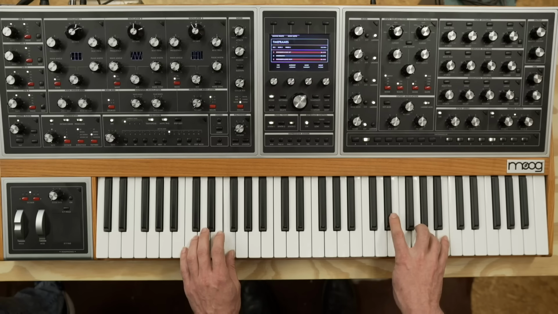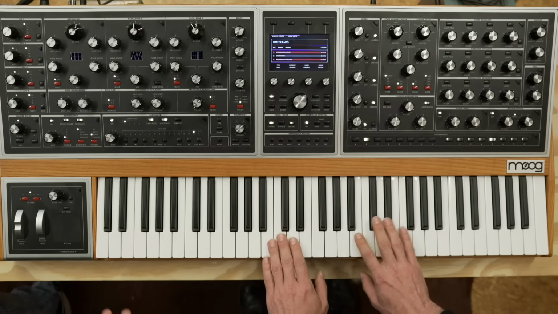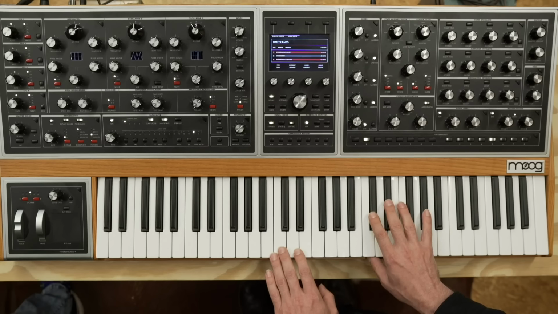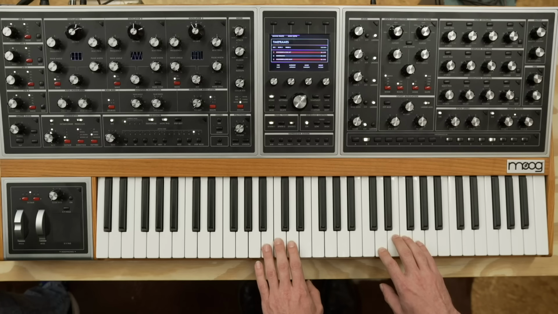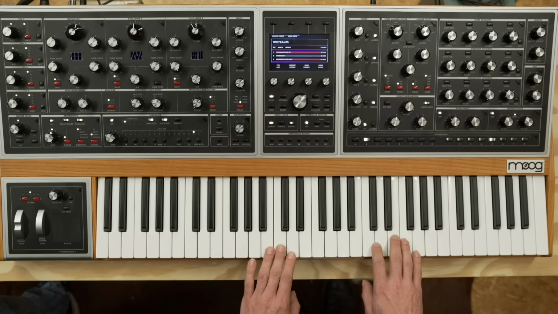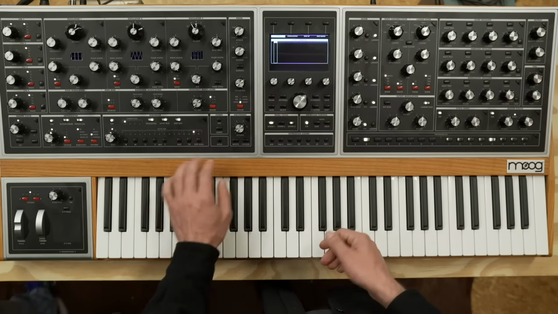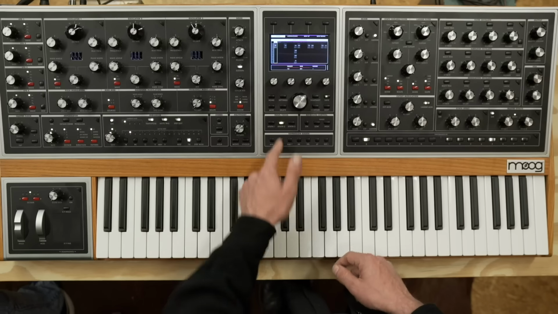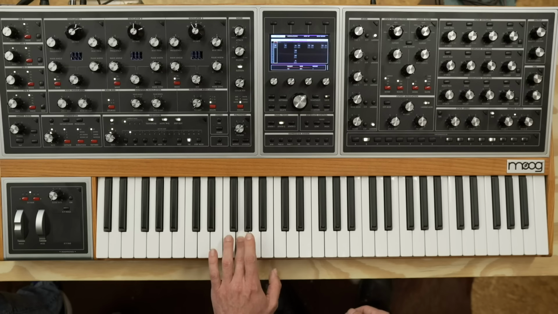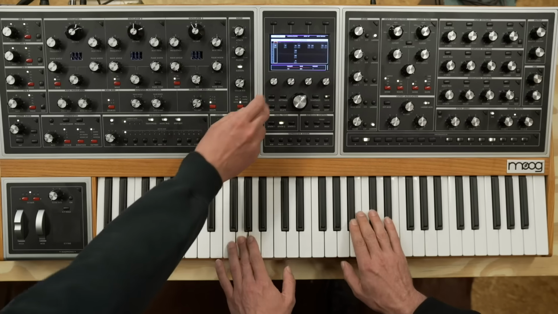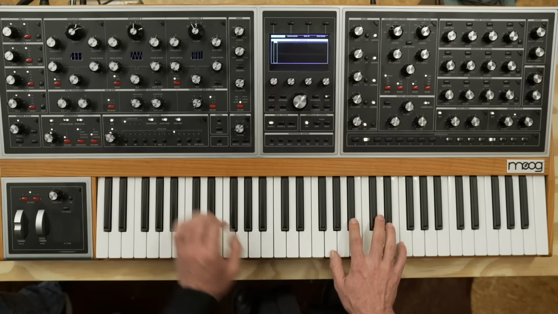This preset is making use of the note trig feature in the sequencer, which allows you to hold notes and start the sequencer either from the beginning or from a pre-existing step. The basic idea is that there's a sequence programmed into this synth, which starts playing the moment you press a key. So it's a key-triggered sequence. And then on another layer, we have the arpeggiator going as well.